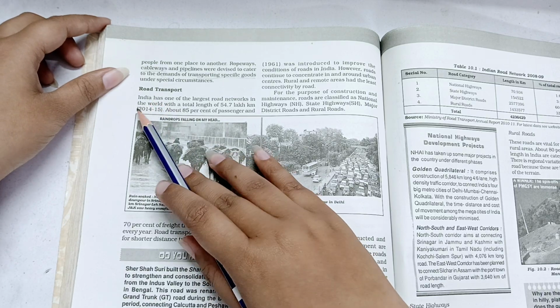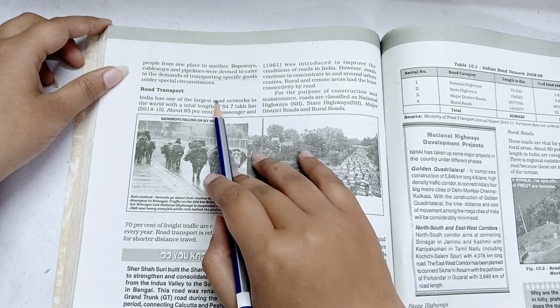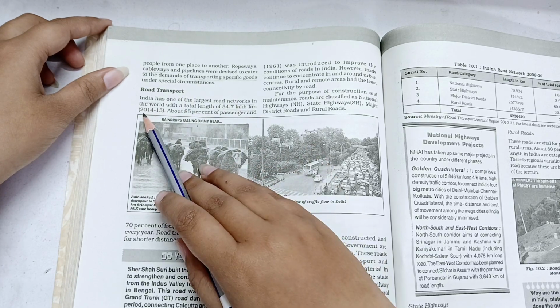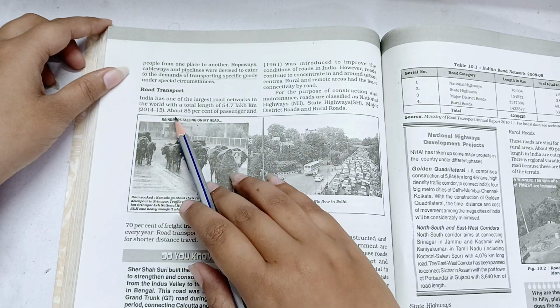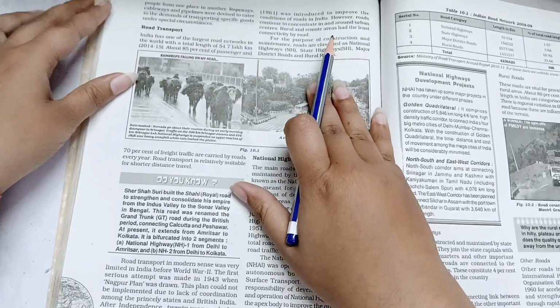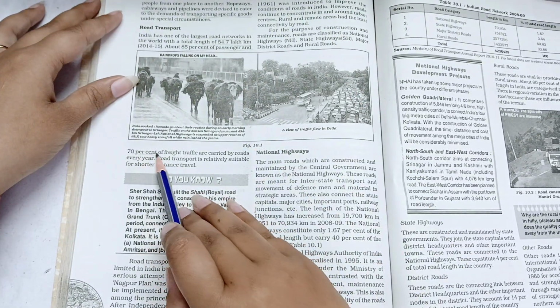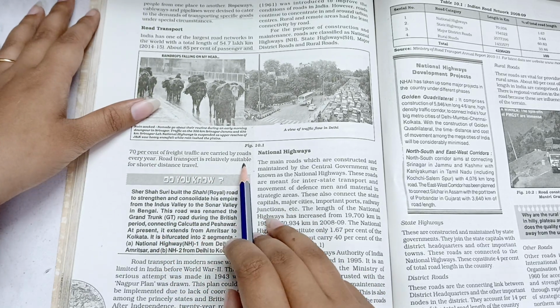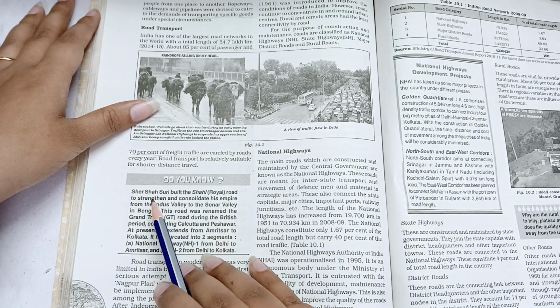Road transport. India has one of the largest road networks in the world with a total length of 54.7 lakh kilometers in 2014-15. About 85% of passenger and 70% of freight traffic are carried by roads every year. Road transport is relatively suitable for shorter distance travel.